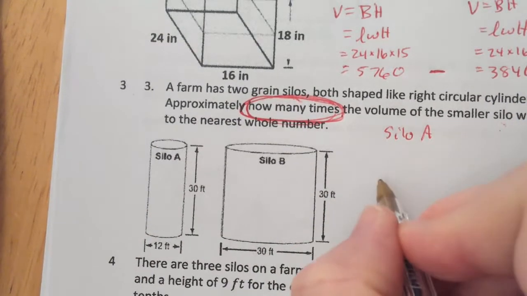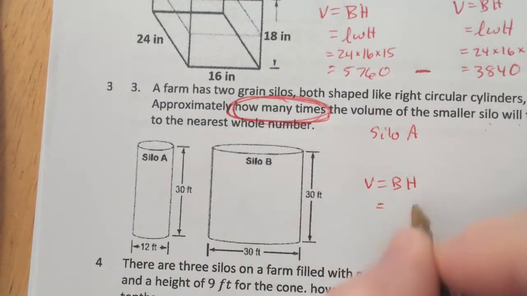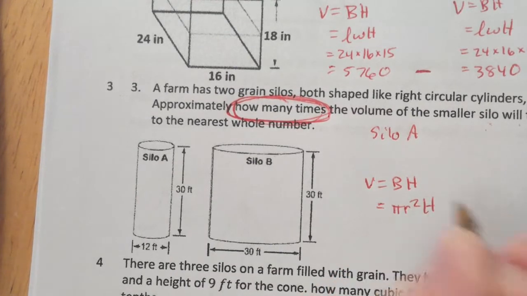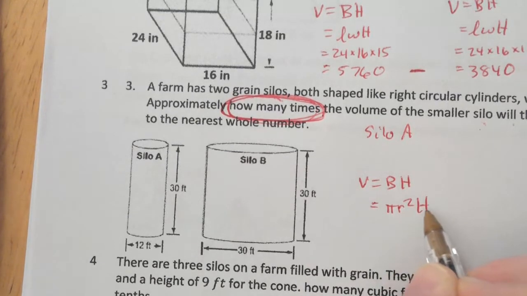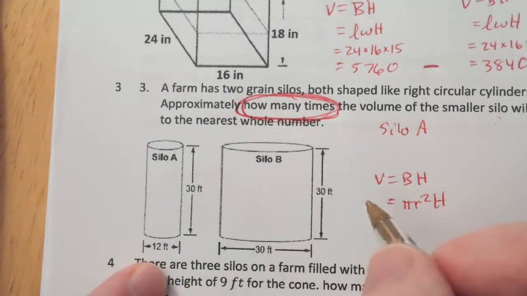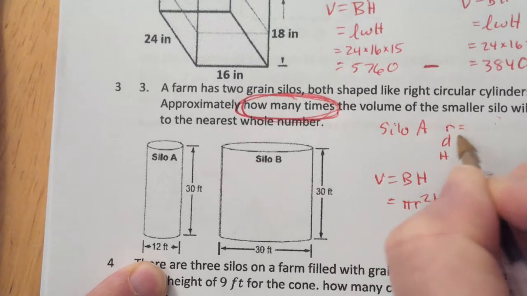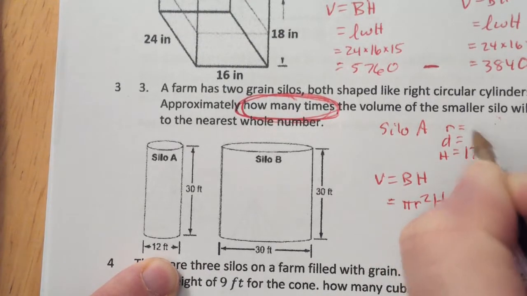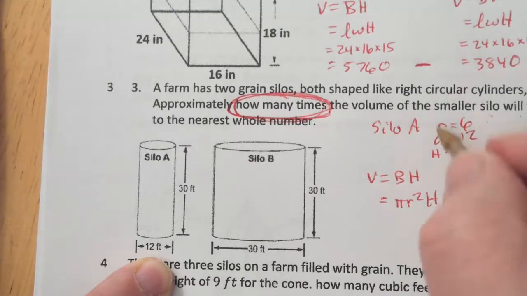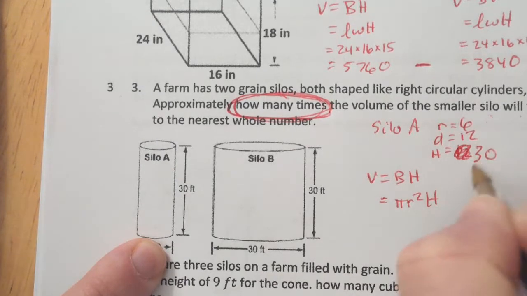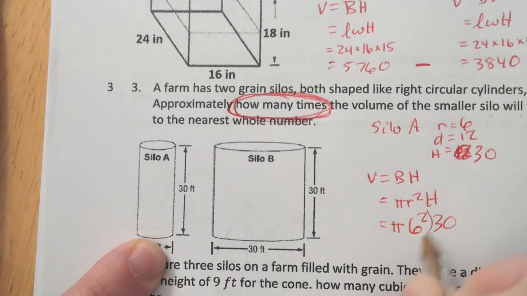We know volume is base area times the height, right? So what shape is the base? A circle. So that'd be pi r squared times the 3D height. So we want the radius and the height of the shape. For silo A, the diameter is 12, so the radius would have to be 6. And the height was 30. So we plug that in: pi times 6 squared times 30.